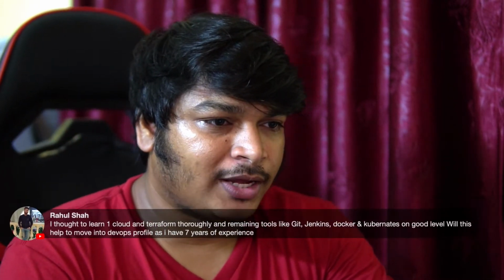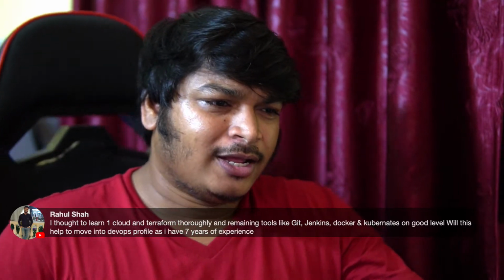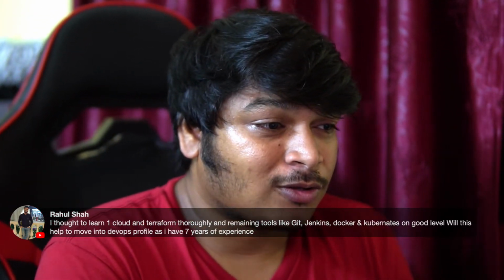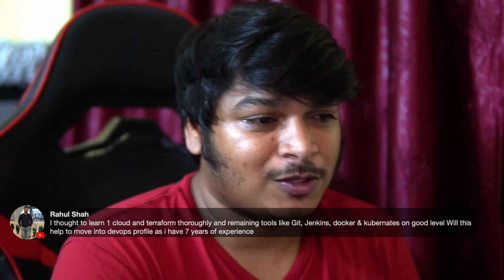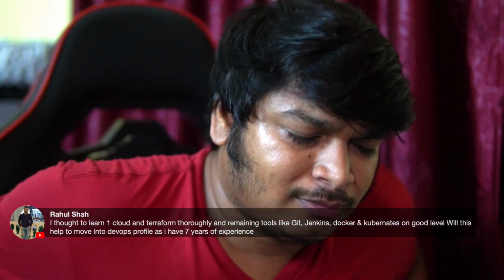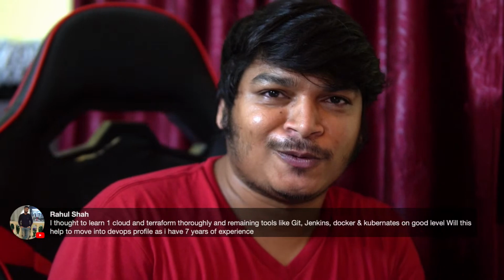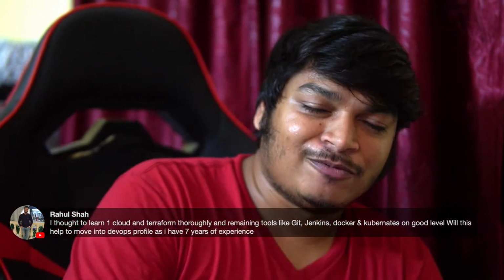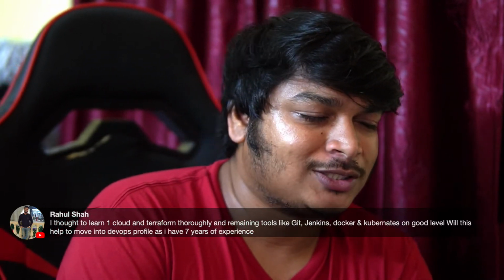Okay, so the question: I thought to learn one cloud and Terraform thoroughly, and the remaining, like Git, Jenkins, Docker, Kubernetes, at a good level. Will this help me to move into DevOps? Well, I have 7 years of experience. I think yeah. See, one of the most demanded skills is infra as code, and of course you are going to work in infra as code for one cloud, right? So Terraform and one cloud is good enough to get started.